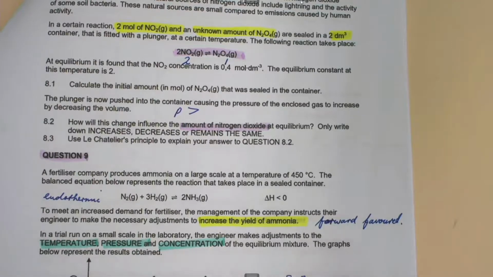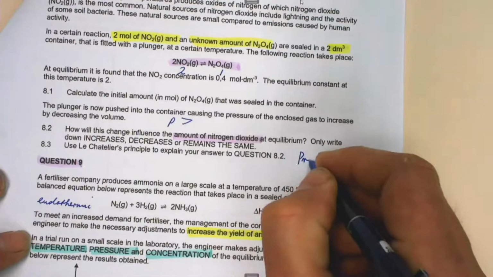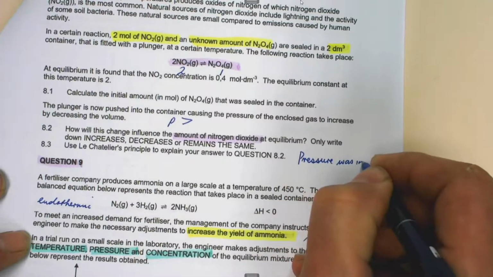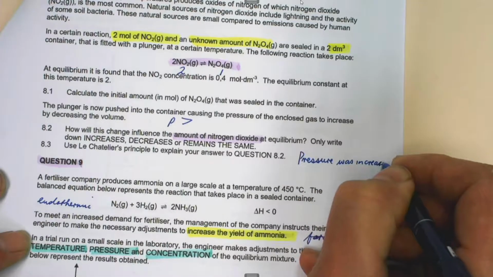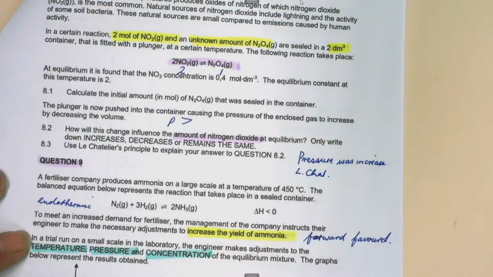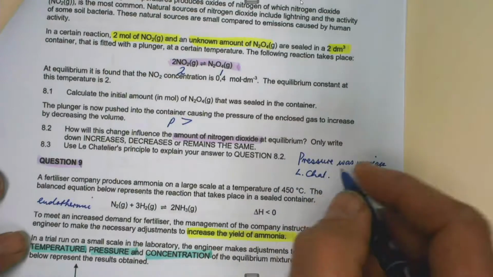So first of all, what is the disturbing factor? The pressure was increased. Now you will say, according to Le Chatelier, the system will react so as to decrease the pressure. How will it decrease the pressure?